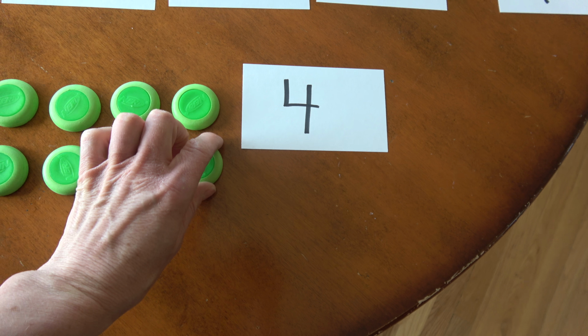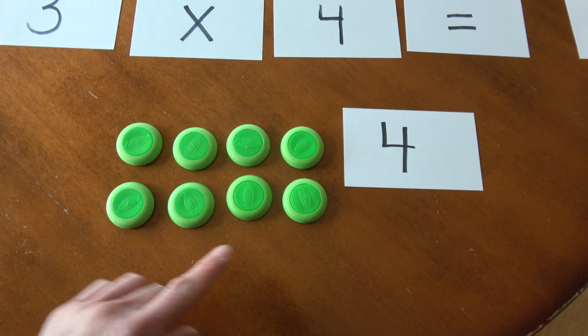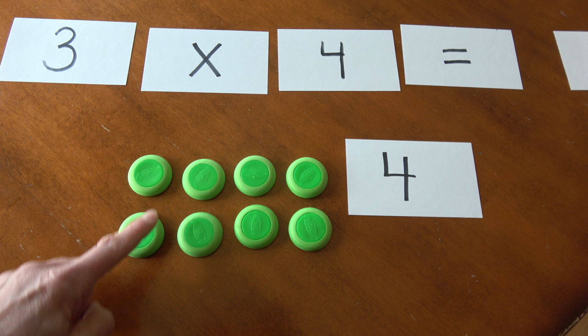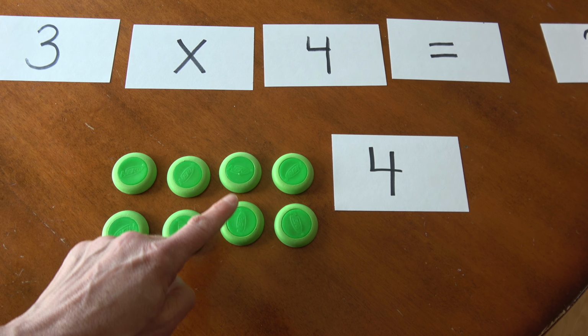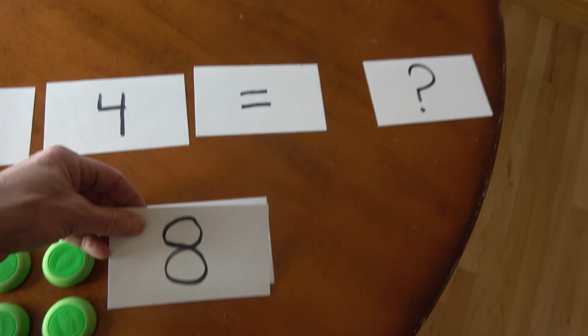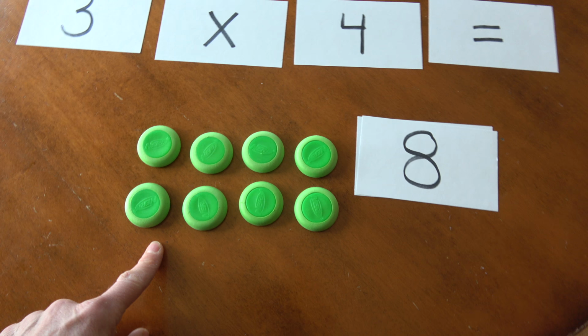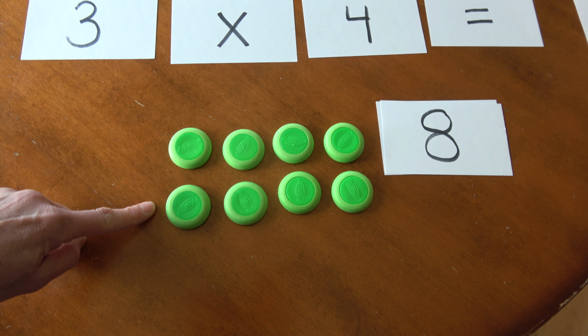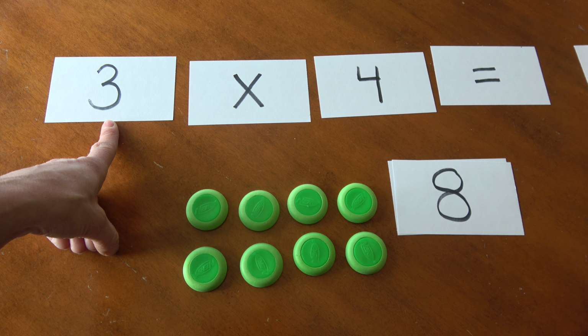And you see how I lay them down neatly? Now how many do I have? 1, 2, 3, 4, 5, 6, 7, 8. So I'm going to take the number 8 and I'm going to put it on top. Now I have 8. I've made 1 trip, 2 trips, but I have to make 1 more trip to make 3. So I'll go back again.